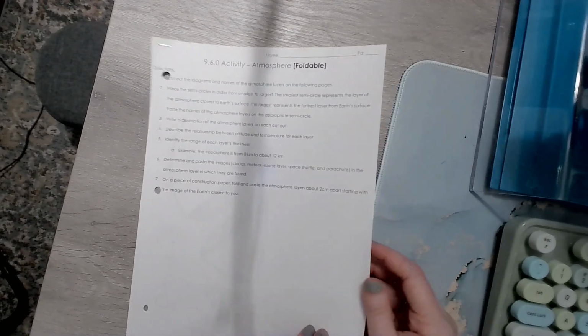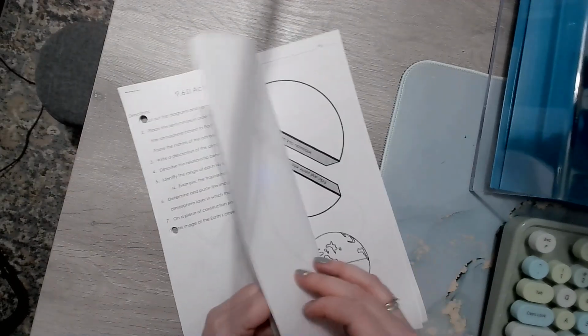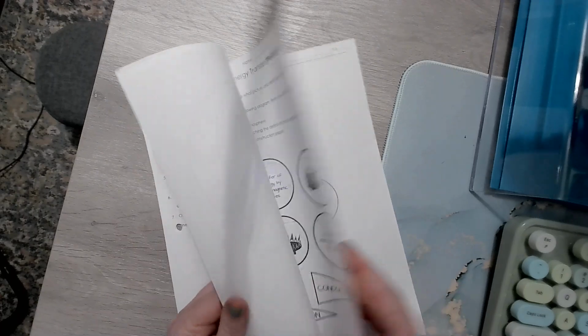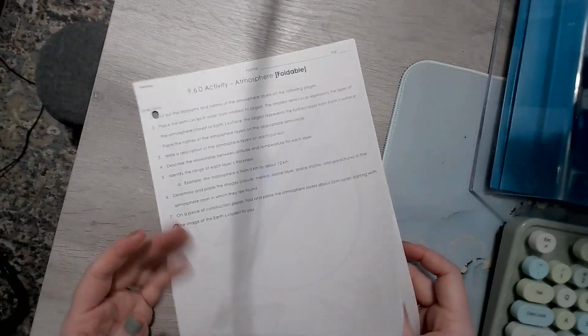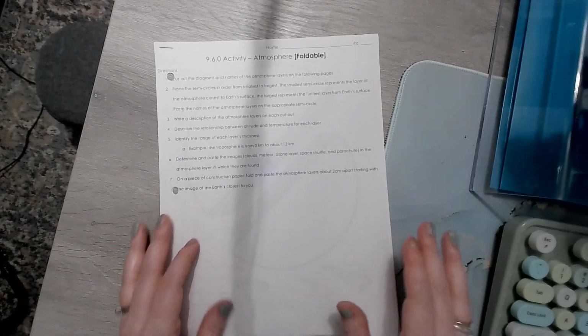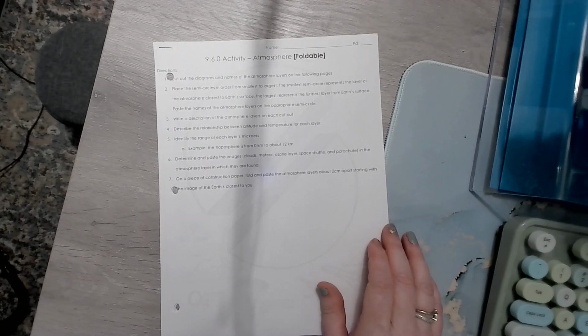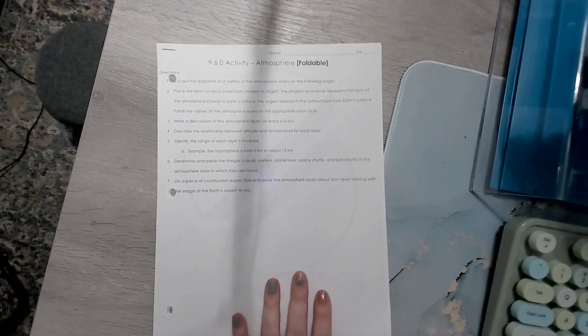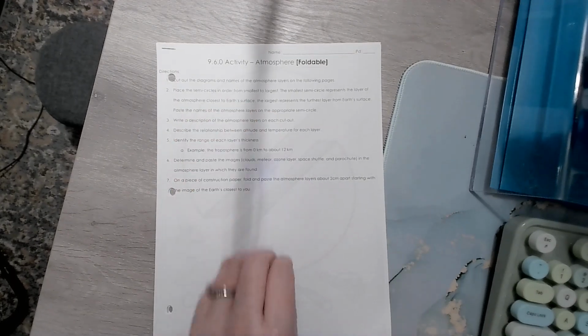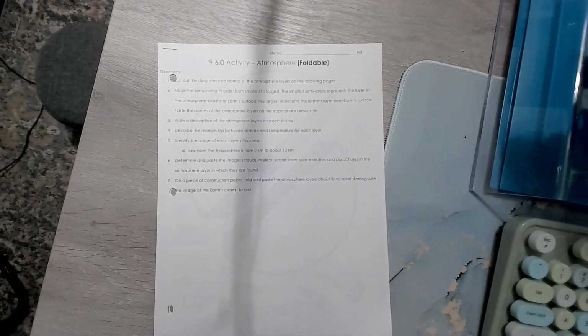You will notice that this foldable is actually not just one, but two foldables. There are two important concepts we need to get through. So I'm going to go through this first one, which is our atmosphere foldable, and then I'll go through the energy transfer one here in a moment.